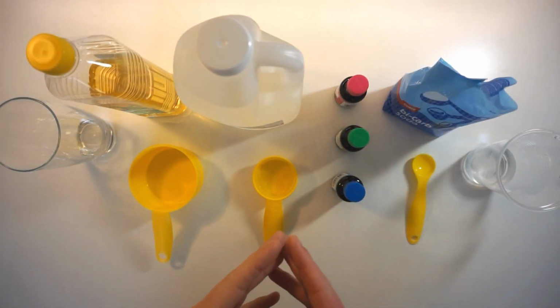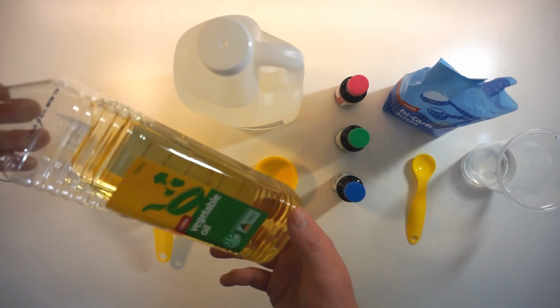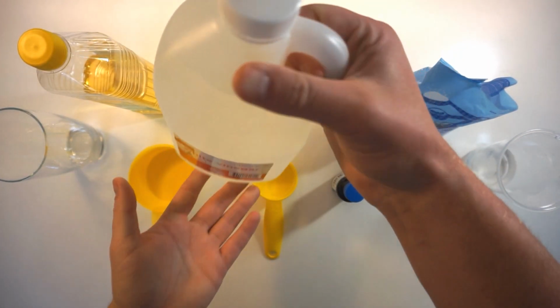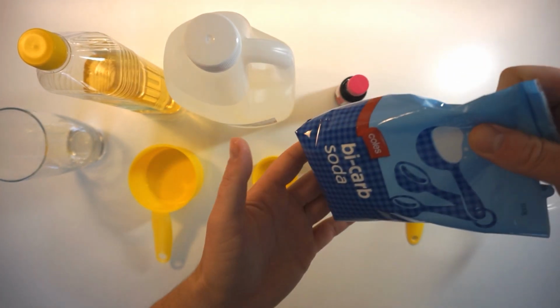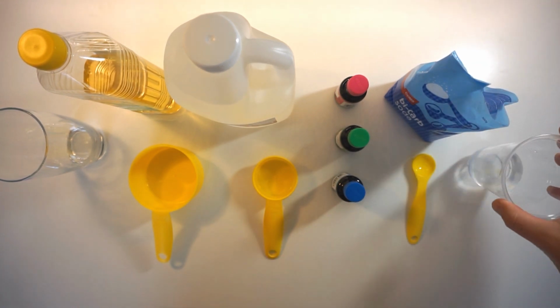What we're doing today is making our own homemade version of a lava lamp. So what you'll need is a clear glass, a cup of vegetable oil, a quarter of a cup of vinegar, a range of different food dyes, a teaspoon of bicarb soda, and a teaspoon of water.